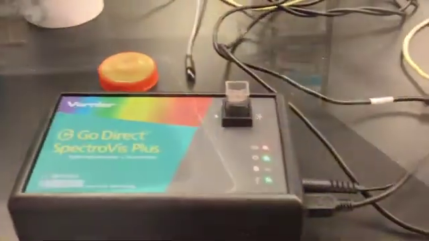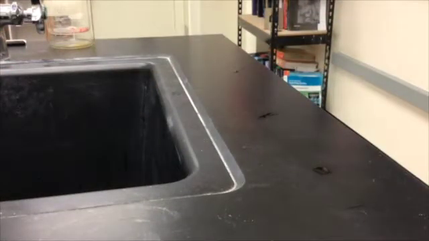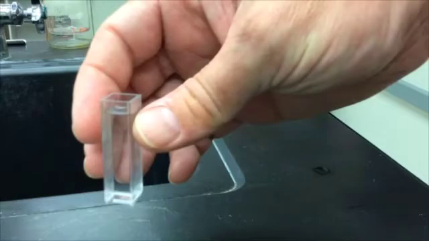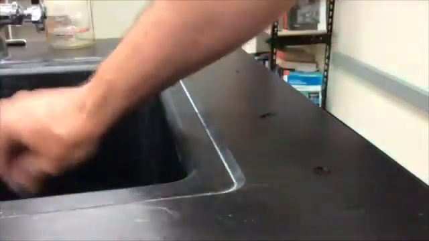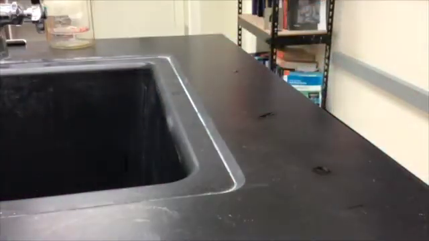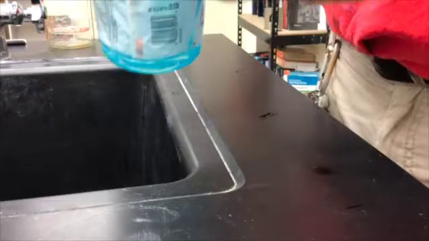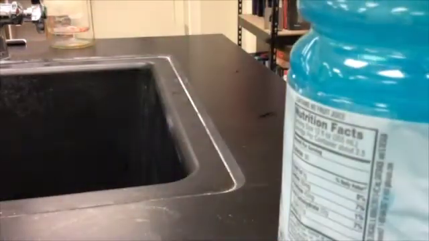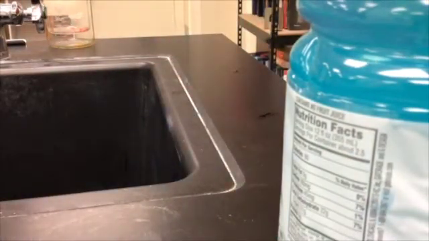We are in good shape to go. And I'm going to take the blank cuvette that I just did, and I'm going to empty it out. Theoretically, technically you're supposed to use the exact same device each time because of small variations in things. Now there might actually still be some water in here.